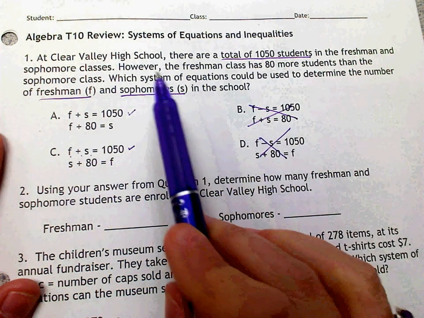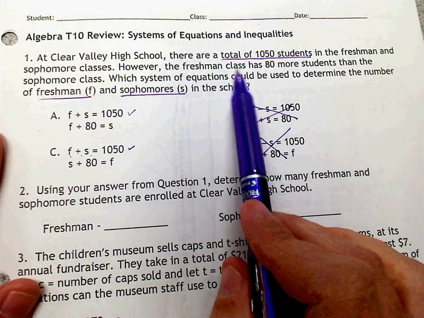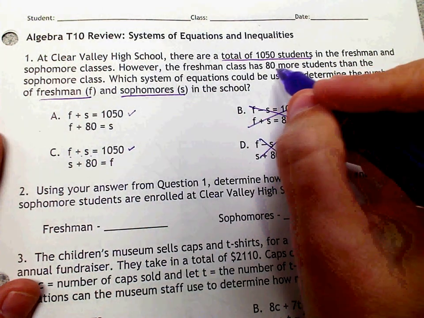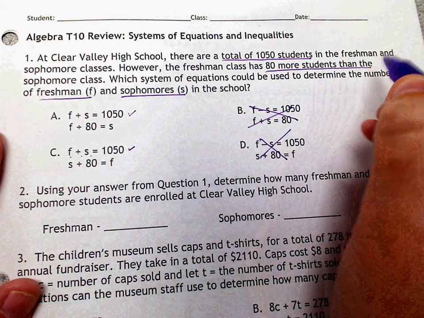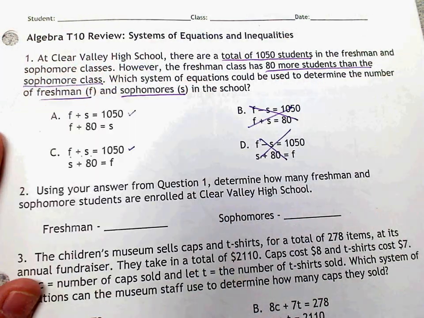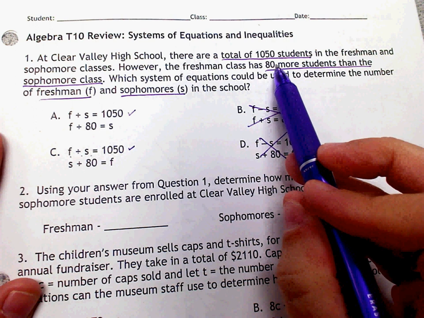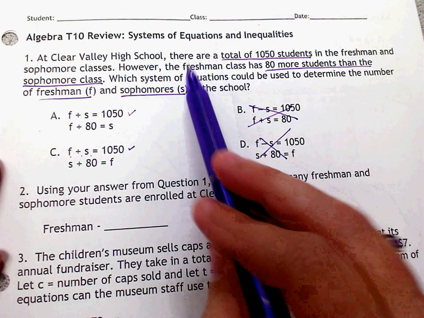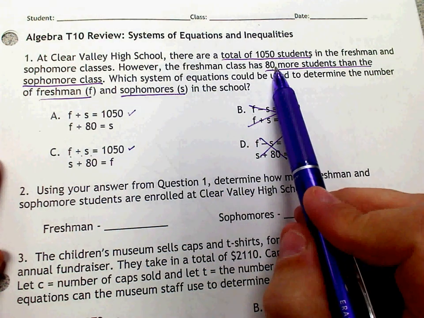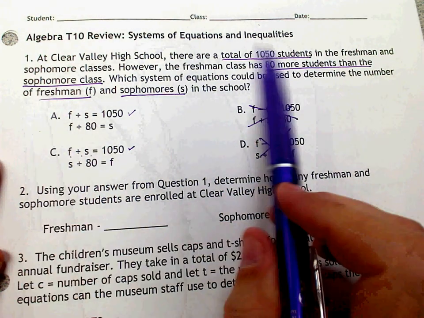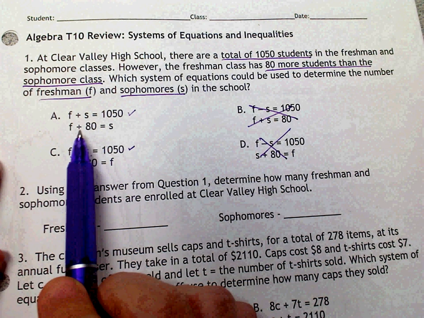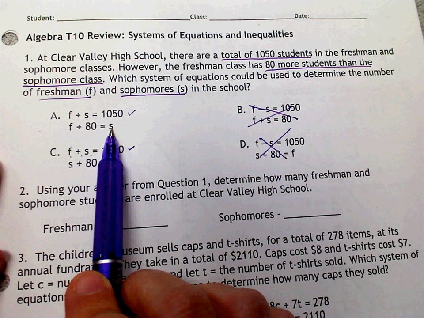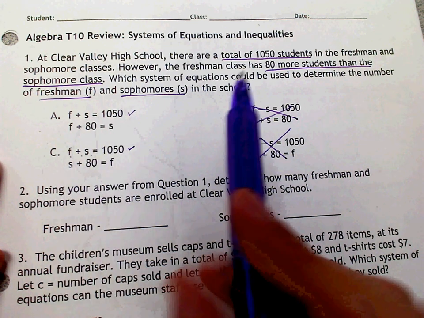Okay. The next part, it says, however, the freshman class has 80 more students than the sophomore class. Okay, 80 more. So if I add 80 students to the sophomore class, it'll tell me how many freshmen I have. So I have to add 80 to the sophomore, or to the S, so 80 plus S. Well, here you're adding 80 to F, which means that you would have 80 more sophomore students, and you don't. You have 80 more freshmen, so that doesn't work.